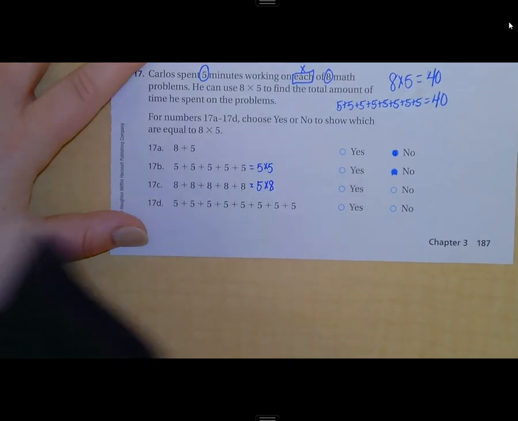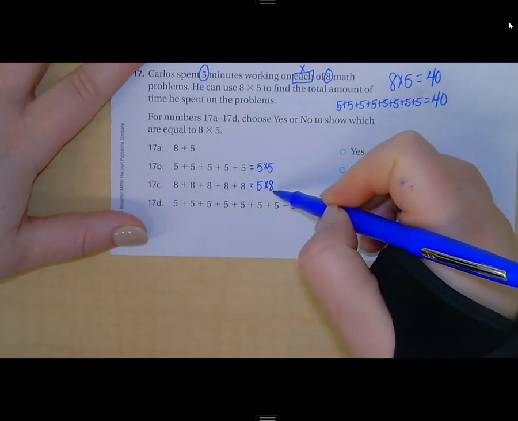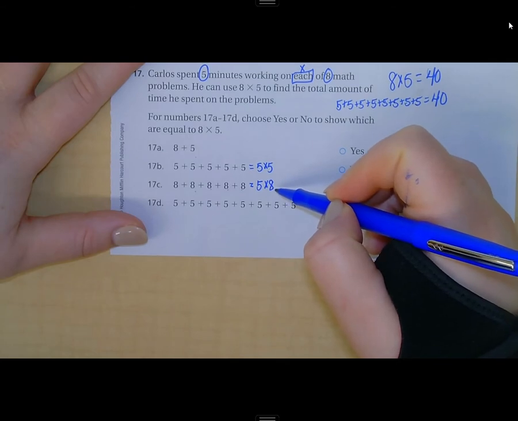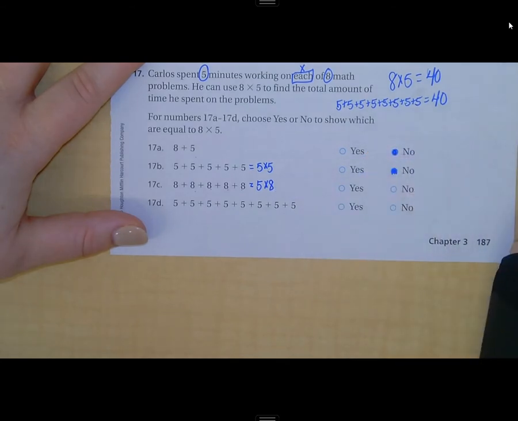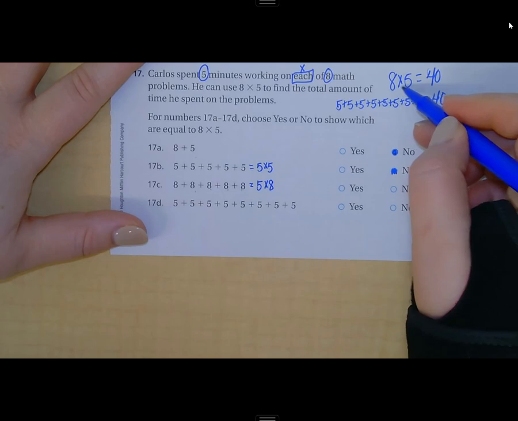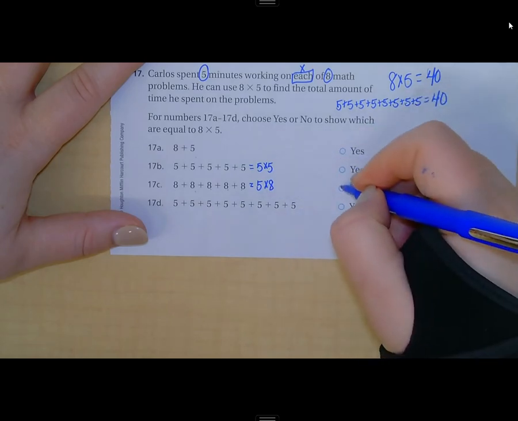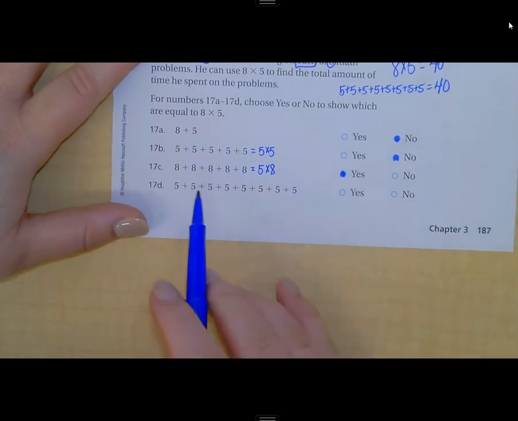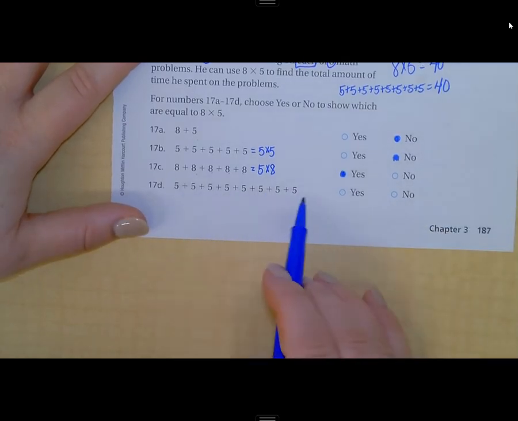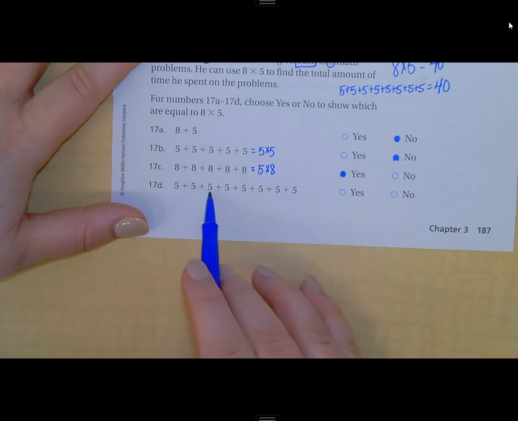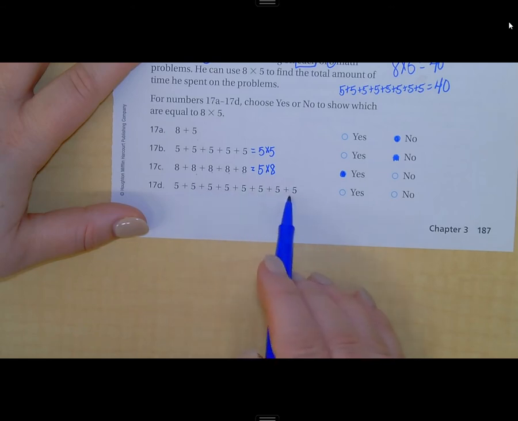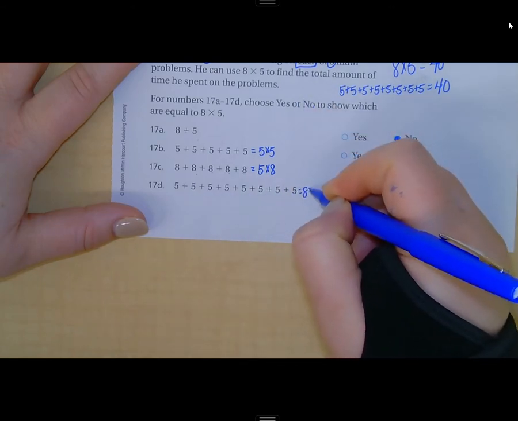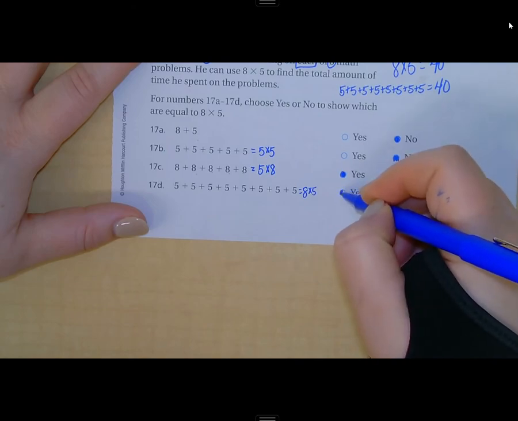Okay, well, that's not the problem we're solving, but does that demonstrate the commutative property which states that the product will remain the same? 8 times 5, 5 times 8, yes it does. Now, then we have 5 plus 5 plus 5 plus 5 plus 5 all the way down. So let's count them. 1, 2, 3, 4, 5, 6, 7, 8. I have 8 sets of 5. And that's exactly what my problem is.